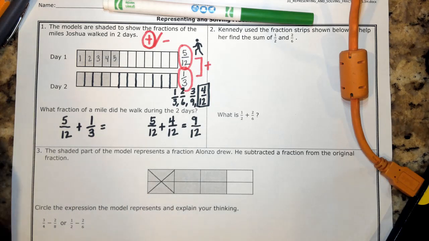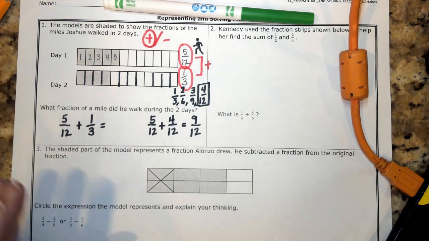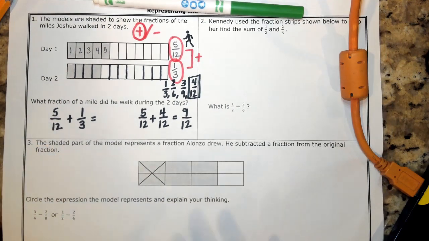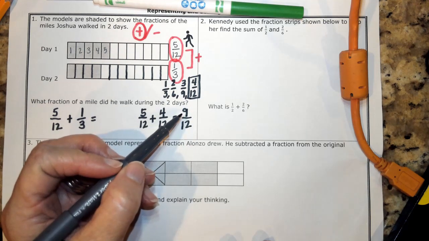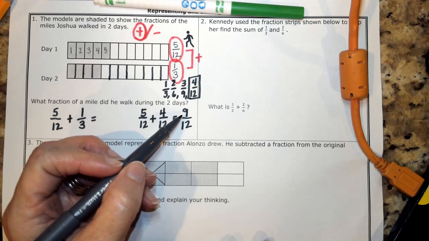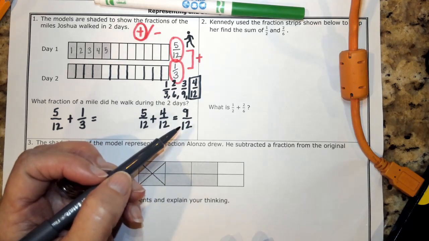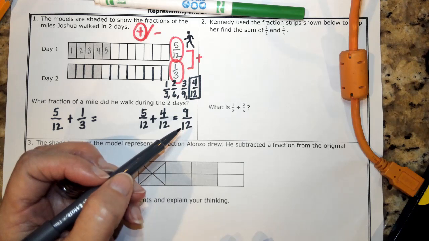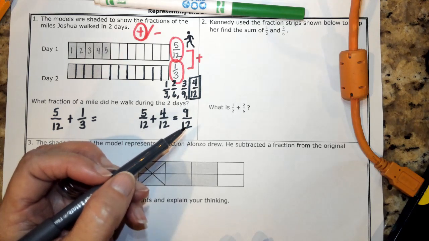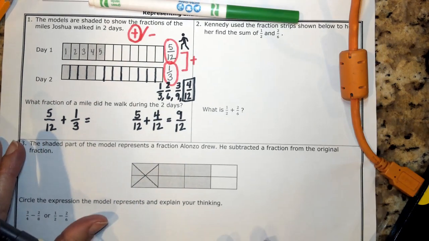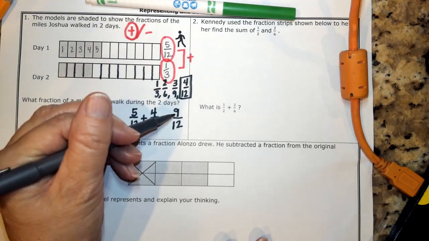Now, one last thing that I need to ask myself is, is this the lowest name that I can give this fraction? And since 9 is a higher number than 1 and 12 is an even number, I can probably think about a number that they might share so that I can simplify this fraction. So I'm going to write down my factors for 9.